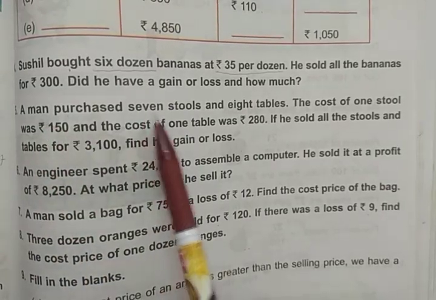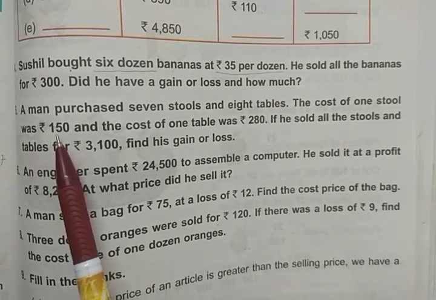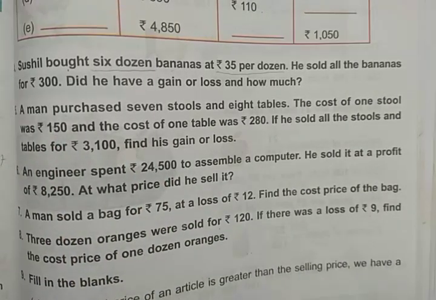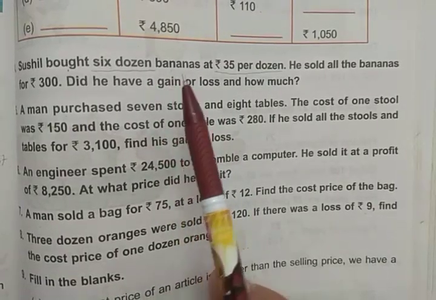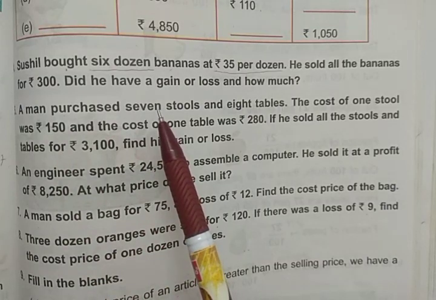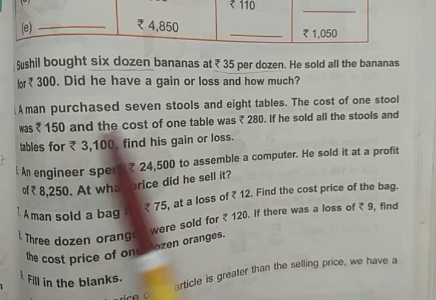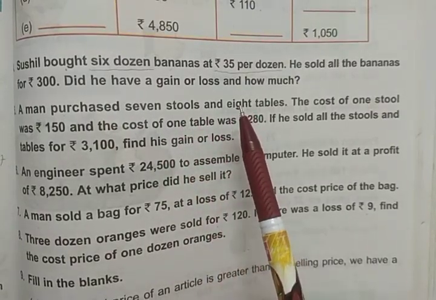Here man purchased 7 stools and 8 tables, and the cost of one stool or one table is given, right? Again this question is of same type जैसे हमने 4th में किया. यहाँ पर 1 की cost दी है, you have to find out the cost of many. 1 stool की दिया है and 7 stools की आपको निकालनी है. 1 table की given है, 8 tables की निकालनी है.